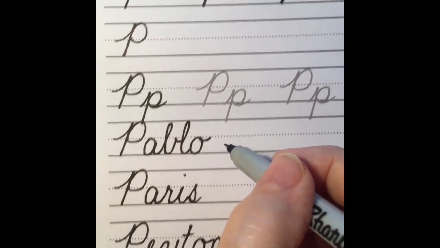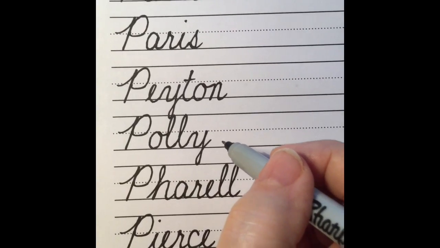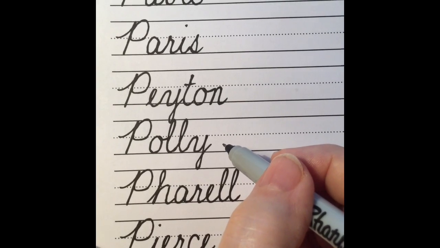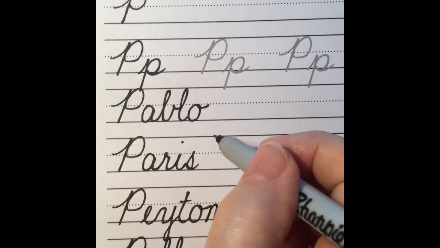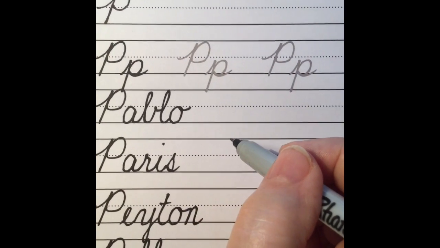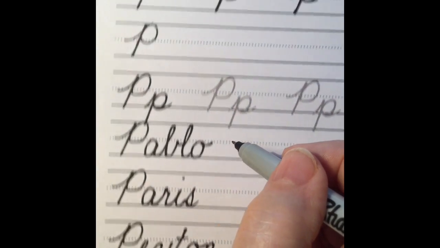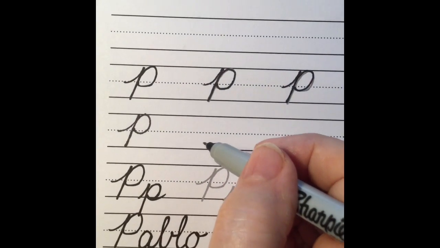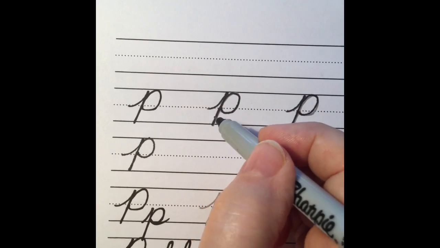We have Pablo, Perez, Peyton, Polly, Pharrell, and Pierce. If your name starts with P, go ahead and cross one of them out and try them on your own. Trace your names and write them. Get some practice in on your capital P. Our next letter also starts with an undercurve at the midline, and it is capital B.